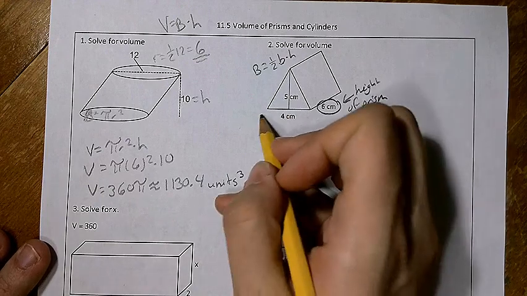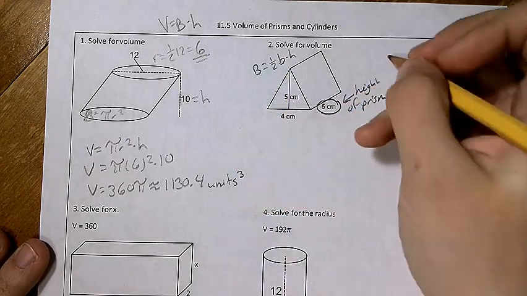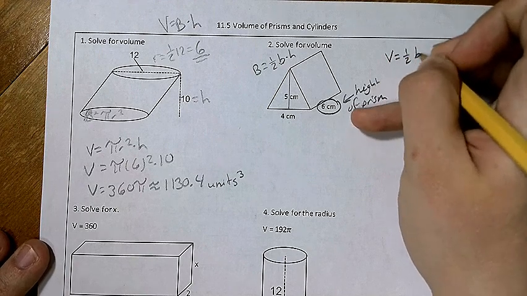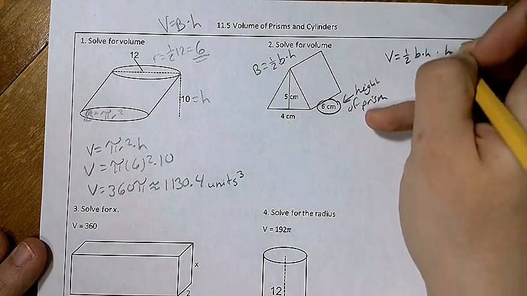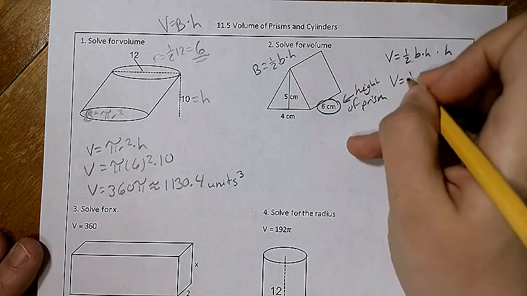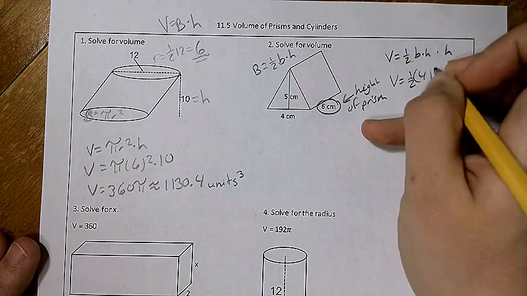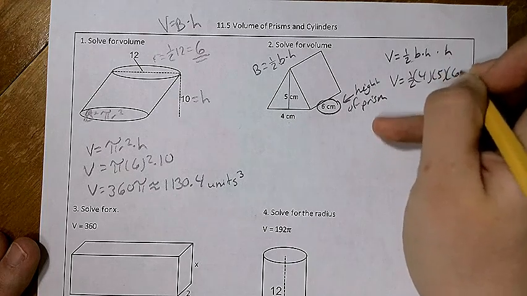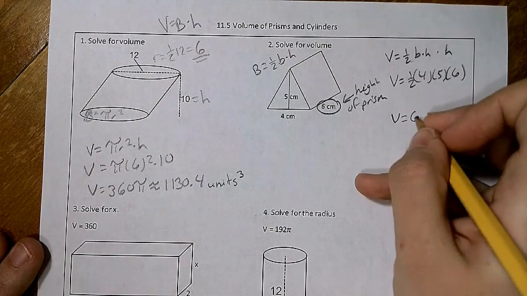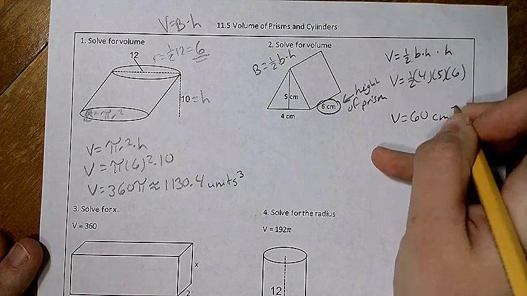So we know our base is 4, we know our height is 5, so I'm going to plug this in. We've got 1/2 b times h times h. If you need to differentiate those, that is fine. So we've got V equals 1/2 times 4 times 5 times 6. So our volume in this case will be 60 centimeters cubed.